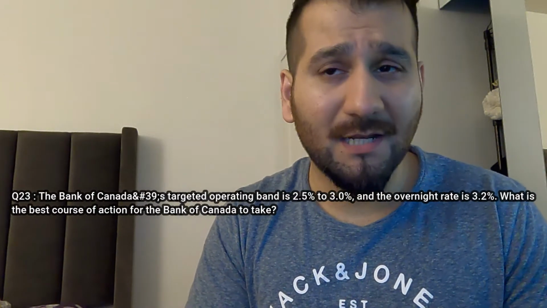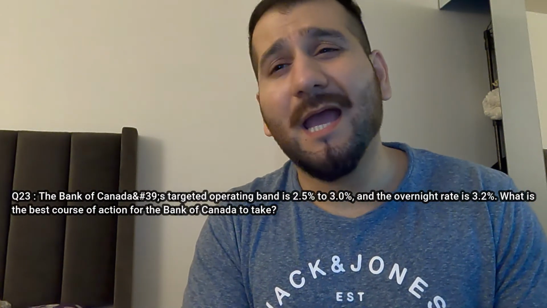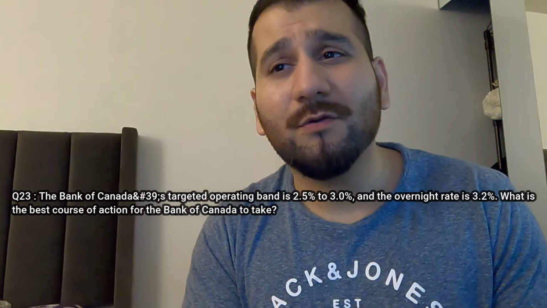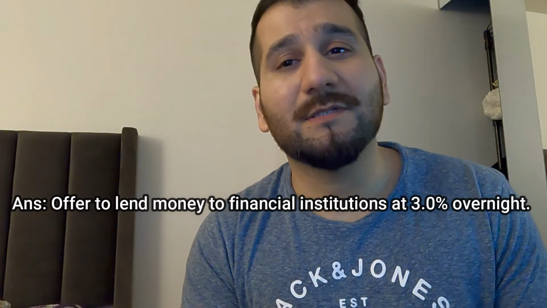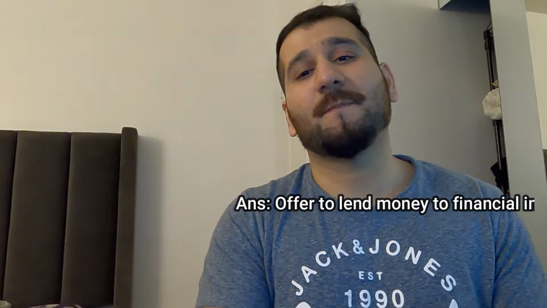The Bank of Canada's targeted operating band is 2.5% to 3%, and the overnight rate is 3.2%. What is the best course of action for the Bank of Canada to take? The correct answer is to offer and lend money to financial institutions at 3.0% overnight. And this answer is available in chapter number 5, economic policies.